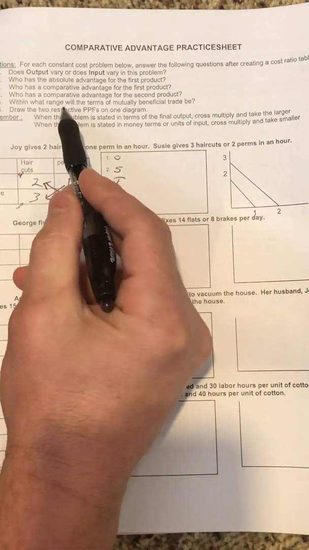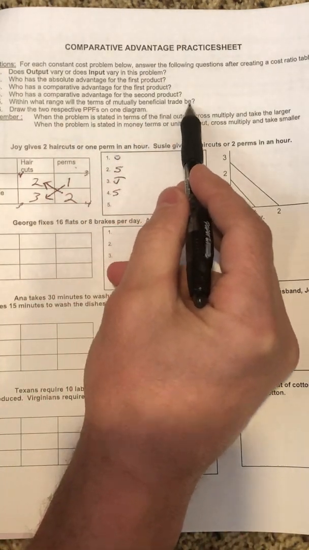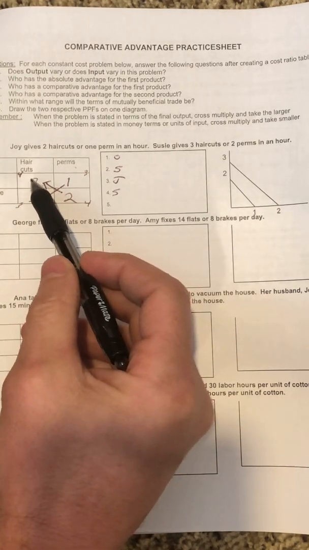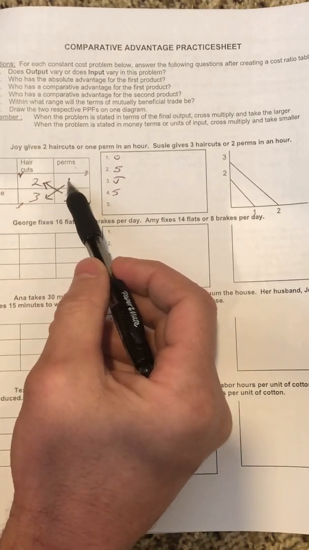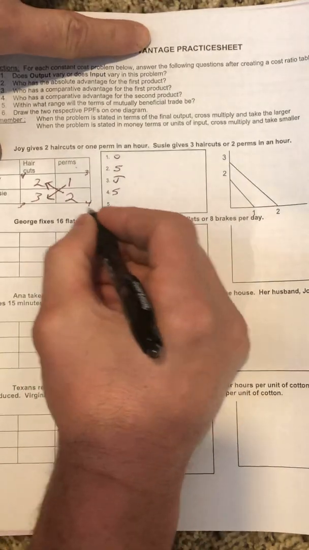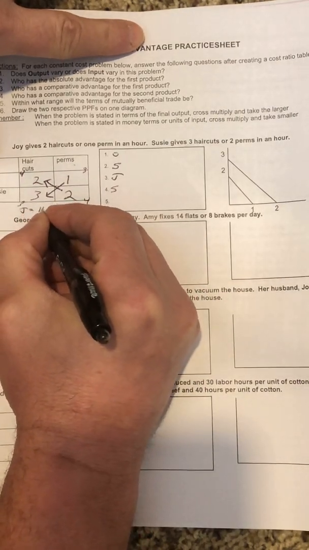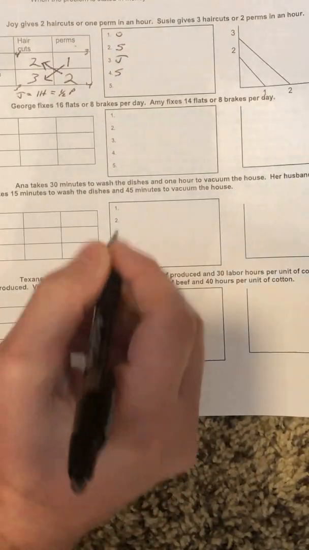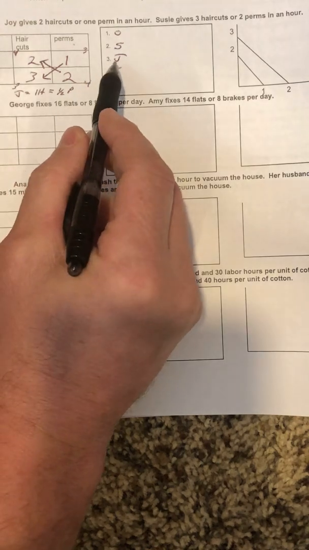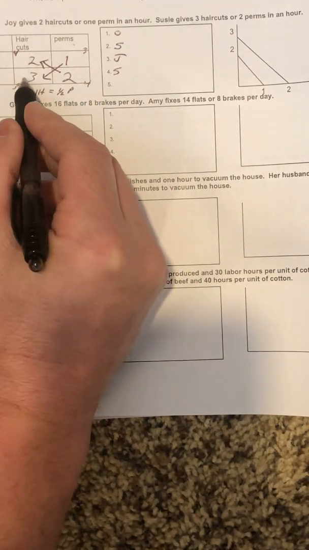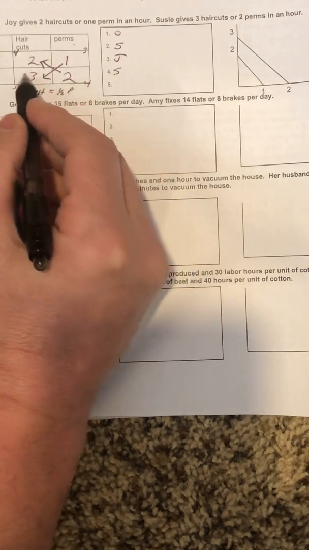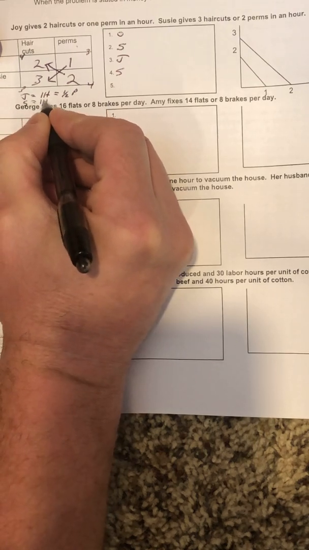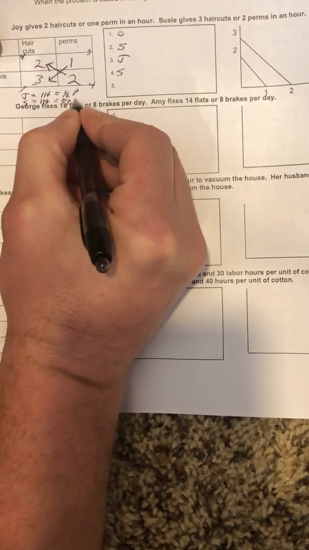Now, number 5, it says, within which range will the terms of mutually beneficial trade be? So now we have to figure out trade. Basically, every time Joy does a haircut, she has to give up half a perm. So for Joy, 1 haircut equals 1/2 perm. If you do Susie, every time she does a haircut, it would end up being 2/3 of a perm. So Susie, 1 haircut equals 2/3 of a perm.